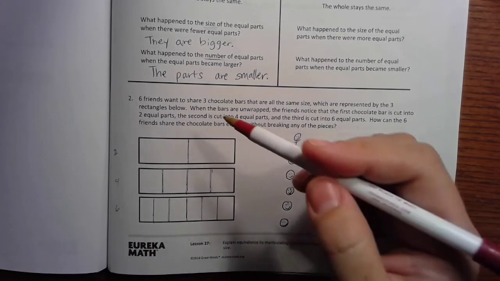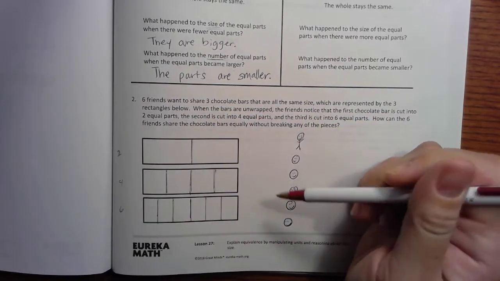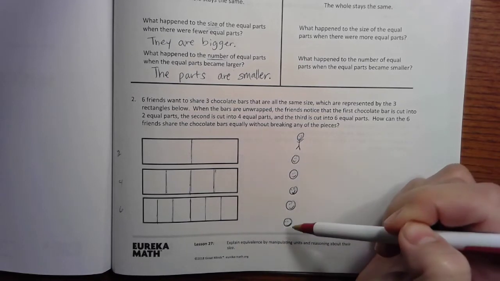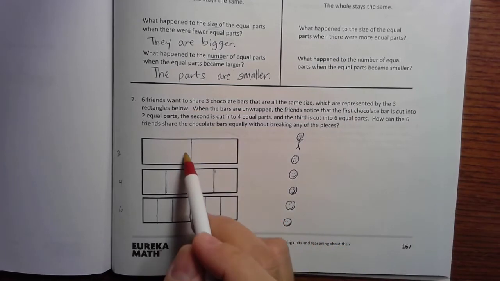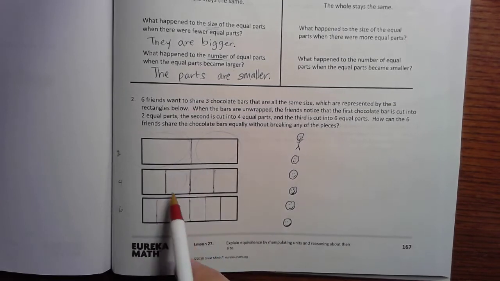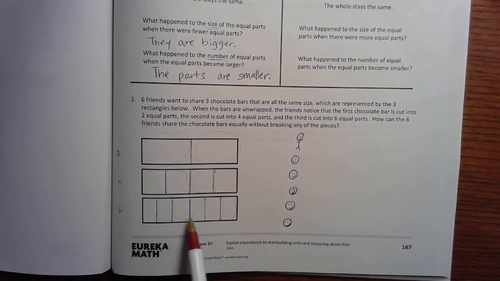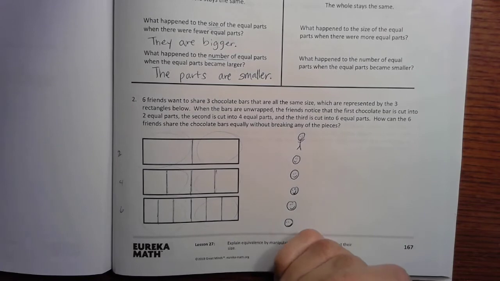All right, well, let's start with what our eyes can see. We have 6 friends who want to share these candy bars. 3 candy bars, 6 friends. If I split my candy bars in half, can't I give each friend a half? 1 friend, 2 friends, 3 friends, 4 friends, 5 friends, 6 friends. Your eyes should tell you, because of the model you can see, yeah.